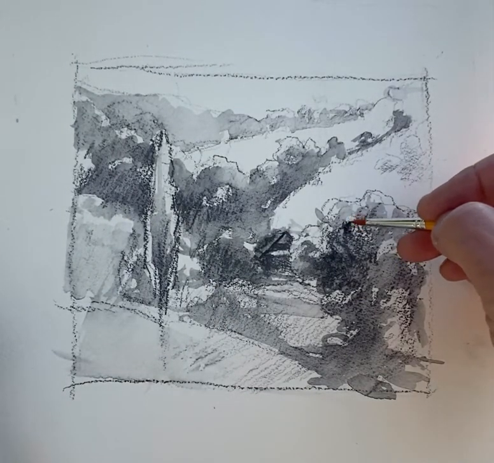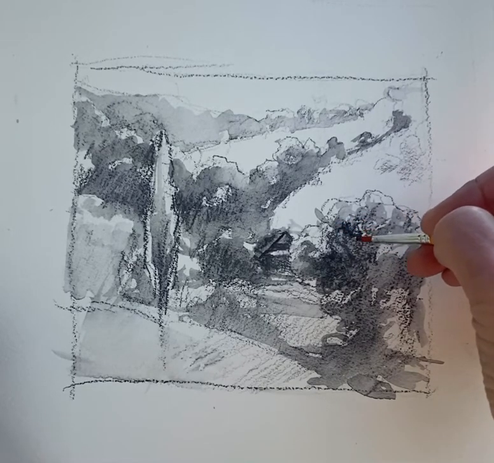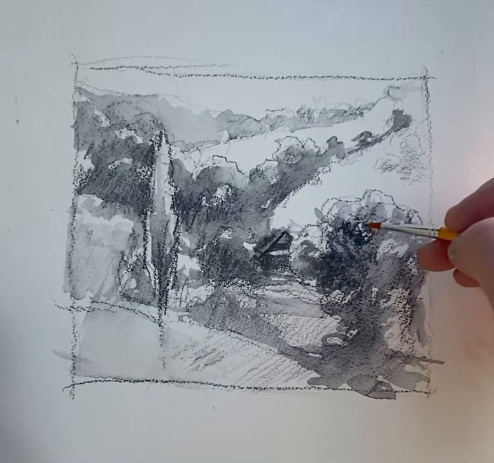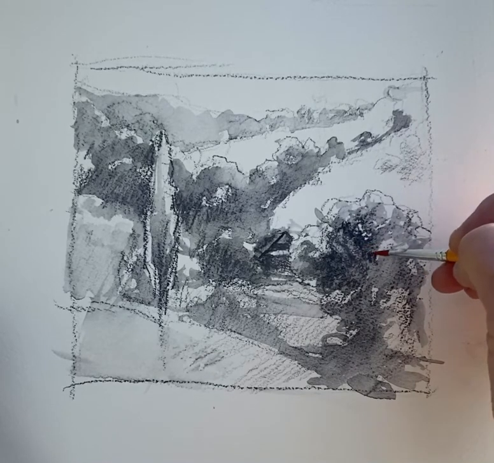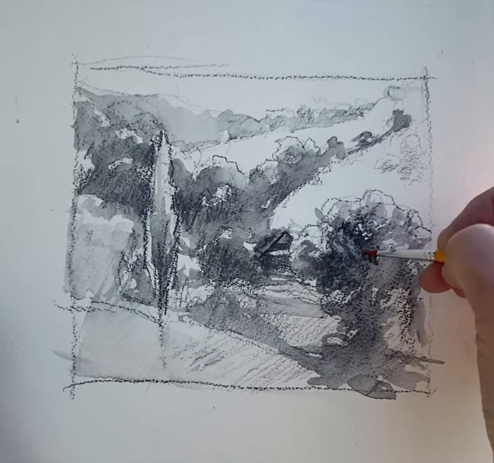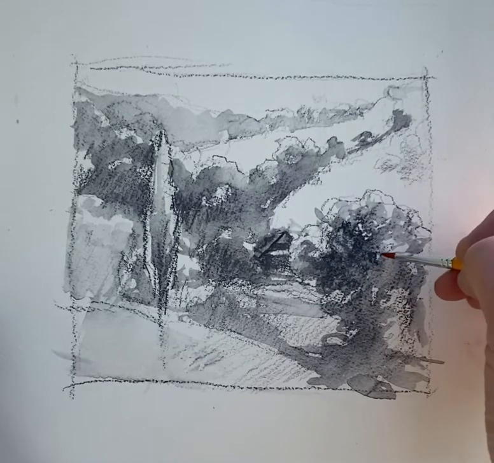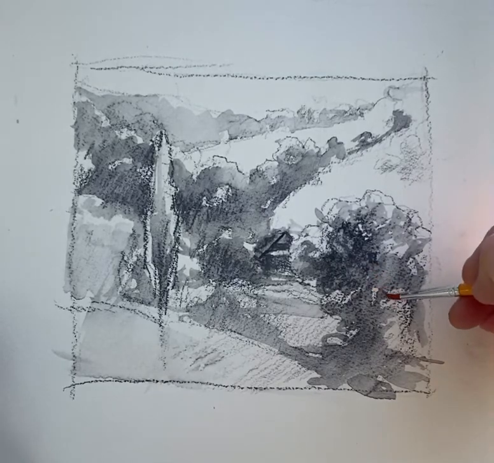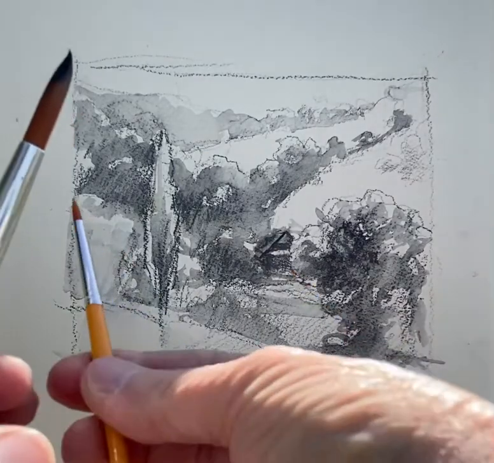So once again, with this small pointed round brush, I think it's a number 2, small number 2 round brush, you can go in, just putting in a little bit of detail where you might have some of those leaf shapes. Making sure those bright lights can pop through. That'll bring your contrast into the foreground. Okay, and then you go back and forth with that.